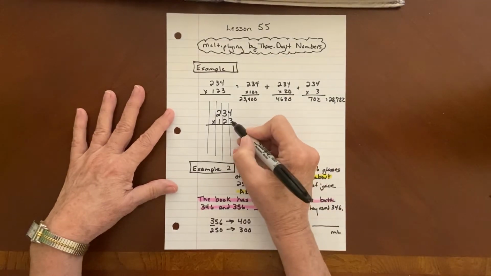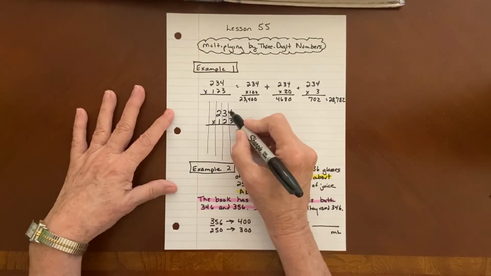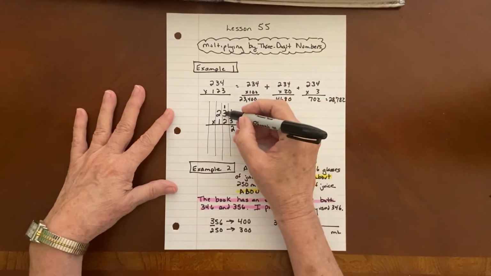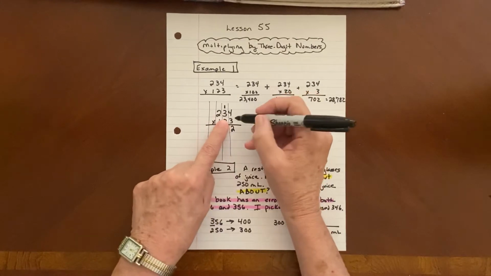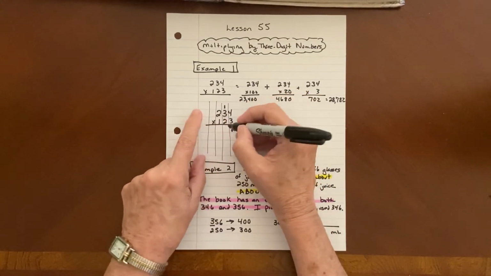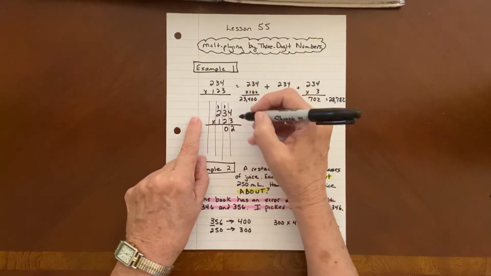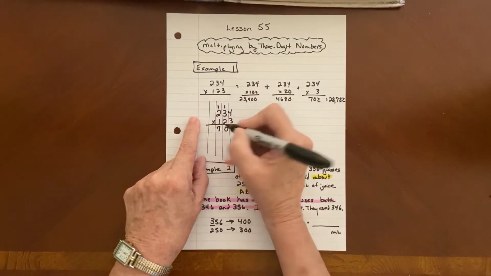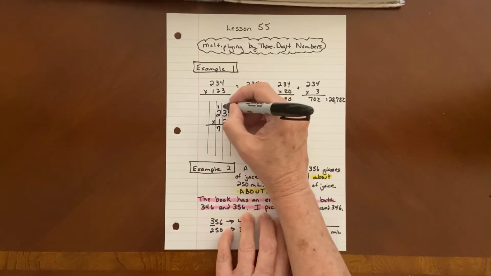So let's start with our ones column like we always do. 3 times 4 is 12. Carry the 1. 3 times 3, so I'm just going to ignore this for right now. 3 times 3 is 9 plus 1 is 10. Carry the 1. 3 times 2 is 6 plus 1 is 7. Okay? I'm going to get rid of those.